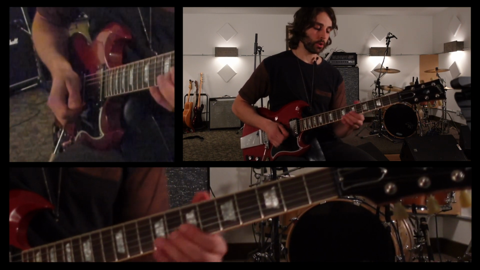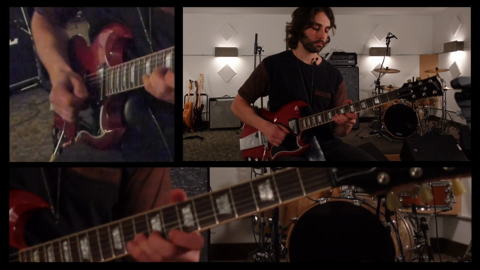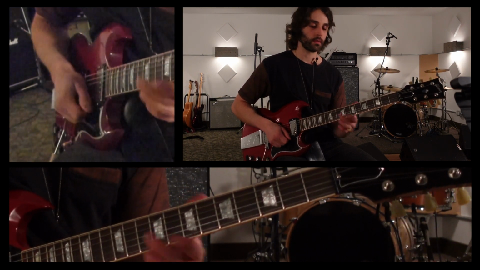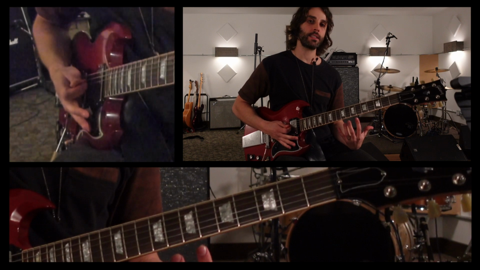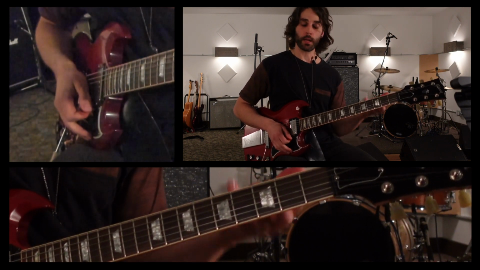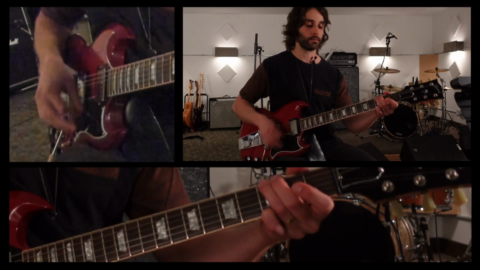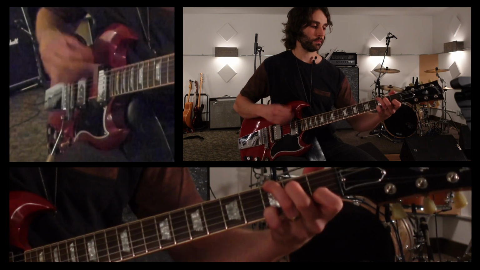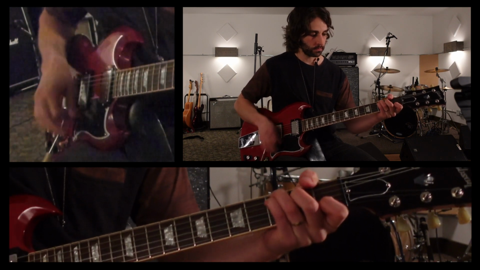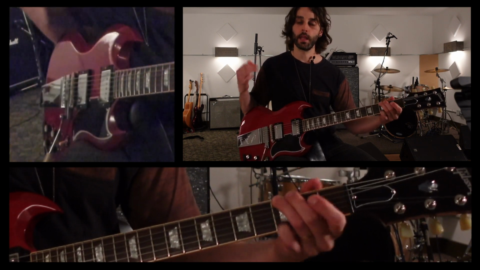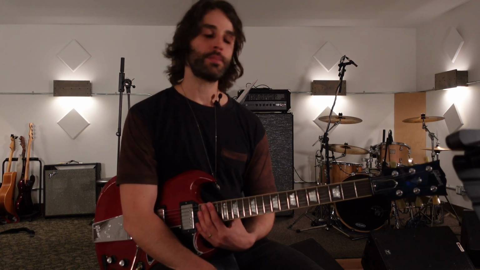Or if you're soloing, again, my right hand is connected to my guitar. However, when I'm strumming, that's when my hand lets off and I can do some strumming. Okay, so again, just sprinkling in some pro tips as we go here.